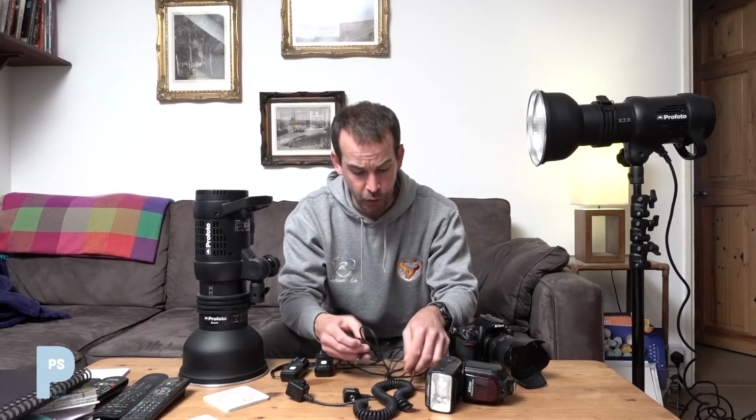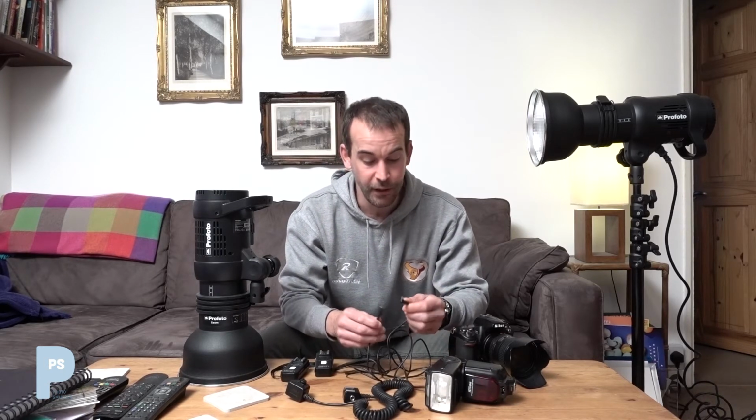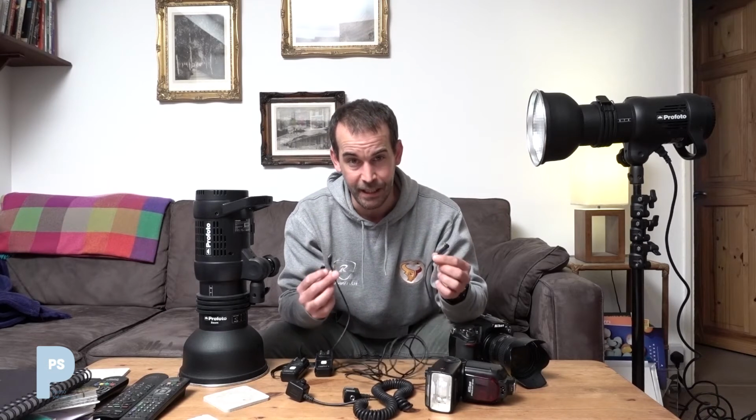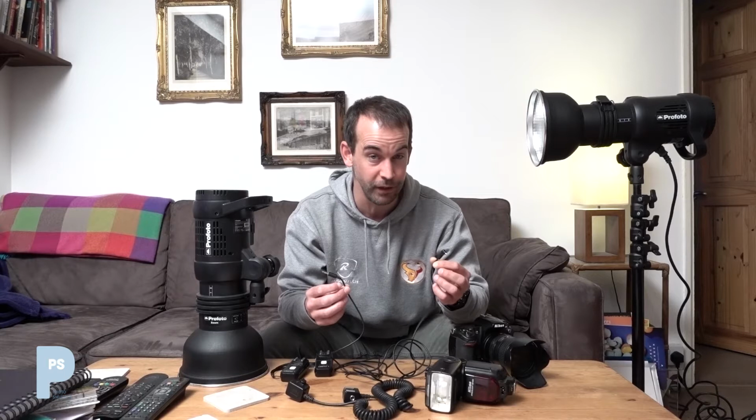Now, the simplest and cheapest way to move your flash off camera and still trigger it is to use some sort of synchronization cable or sync cable. In this case, the simplest going is what's called a PC cable. If you want to be really geeky, that stands for, I believe, Pronto Comptor and relates to old-fashioned shutters. But don't worry about that.